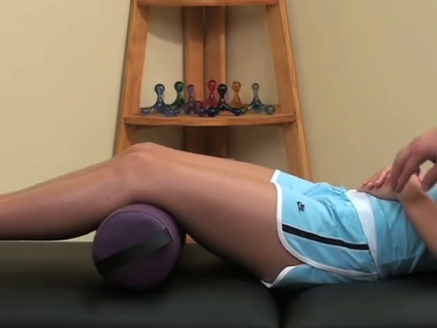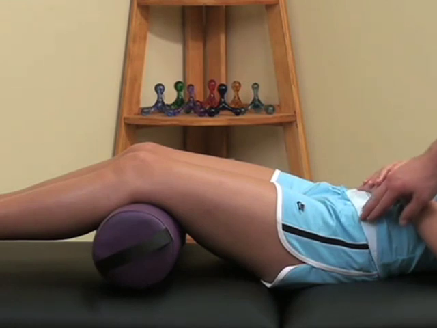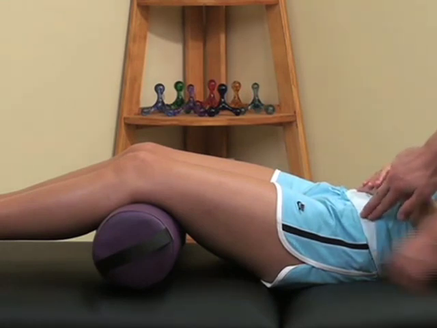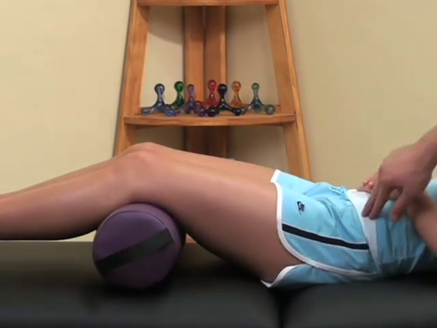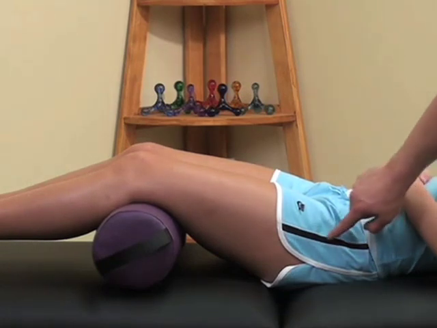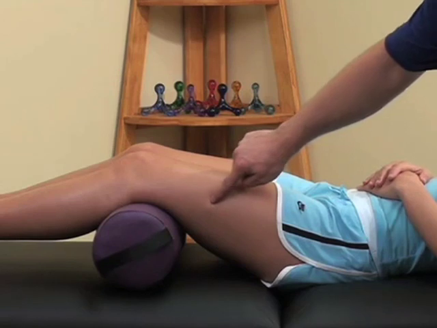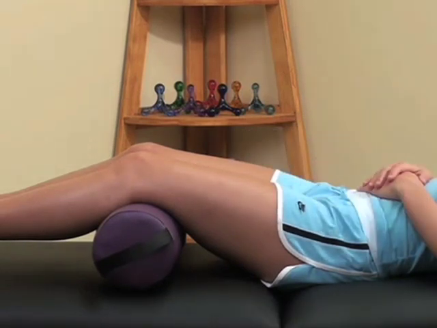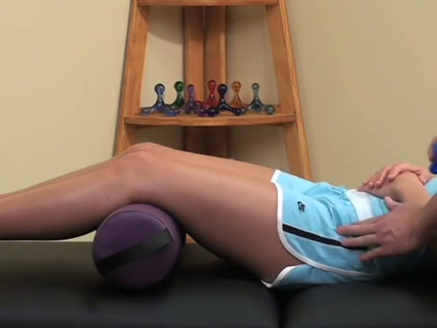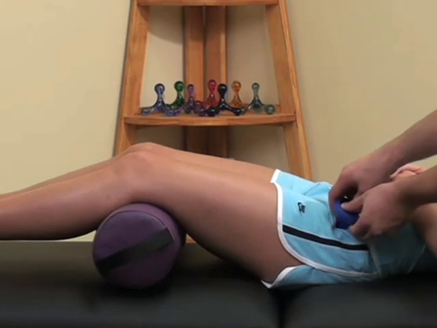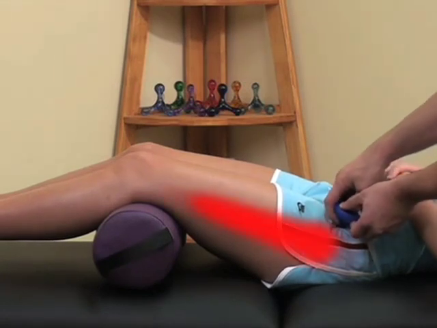The tensor fasciae lata, or TFL, which runs from the front part of the hip at an angle towards the back side of the knee, could cause pain pattern to appear right here over the hip joint and extend to about halfway down the thigh on the side. When we compress the trigger points located in this muscle, we can see that pain pattern.